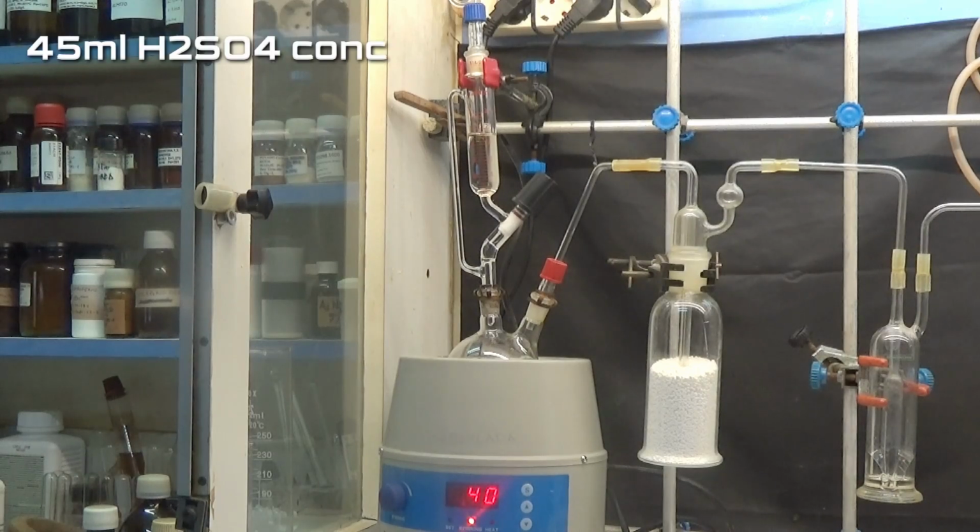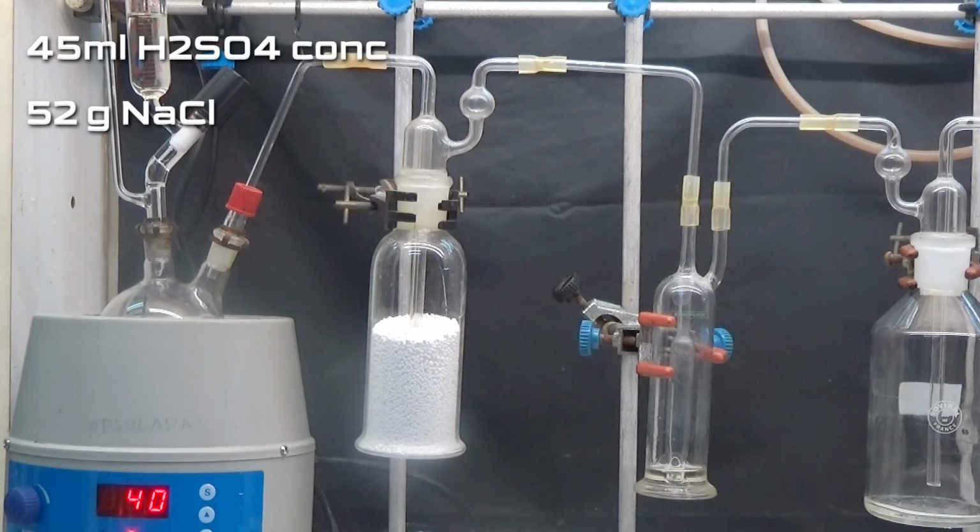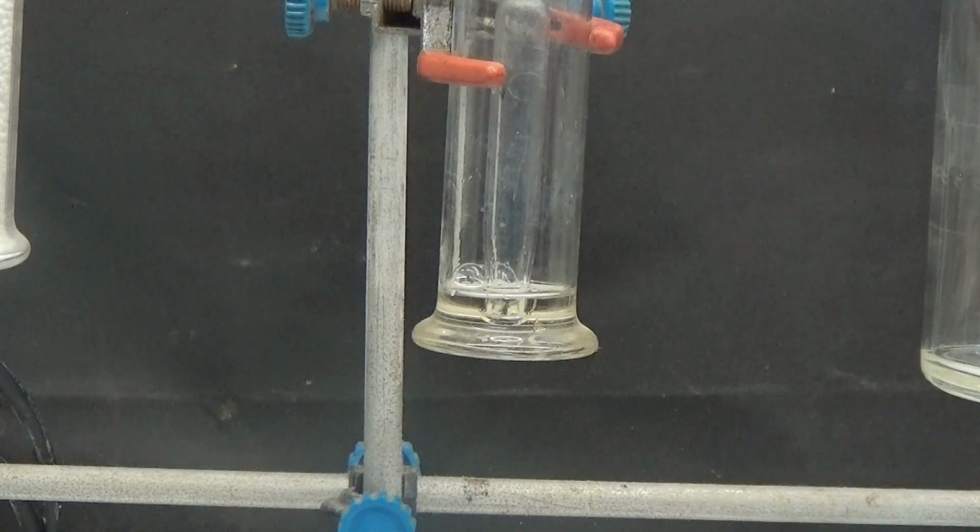Place a reflux condenser and connect a sodium hydroxide trap to the condenser outlet to collect excess hydrogen chloride. Hydrogen chloride is produced by dropping concentrated sulfuric acid on sodium chloride. The gas is first dried with anhydrous calcium chloride and then passed through a scrubber containing concentrated sulfuric acid.